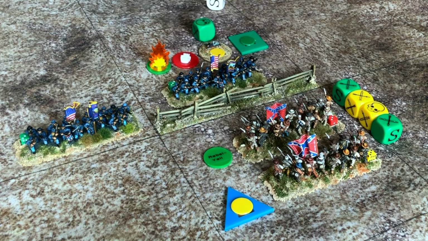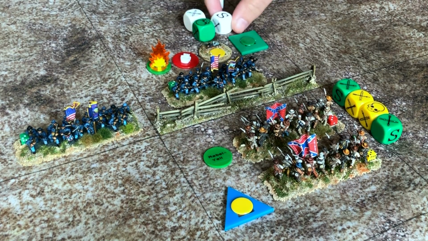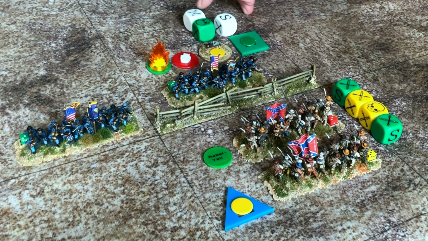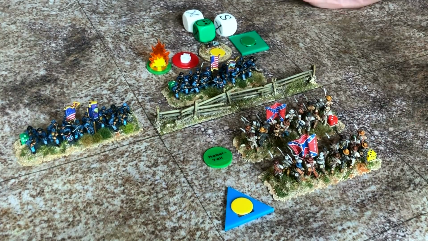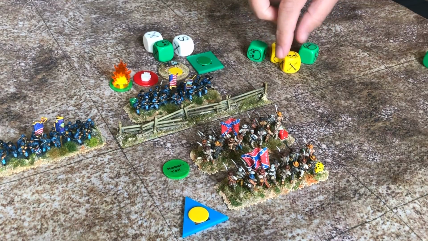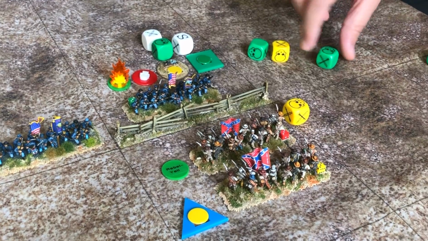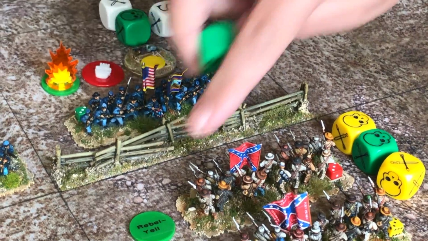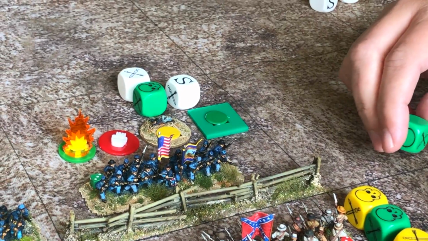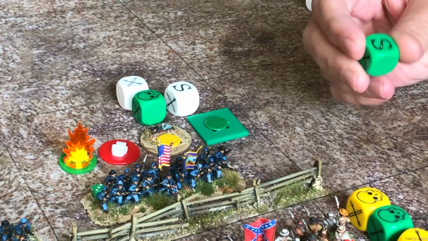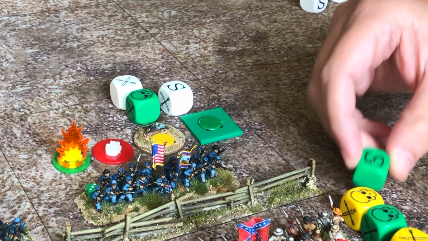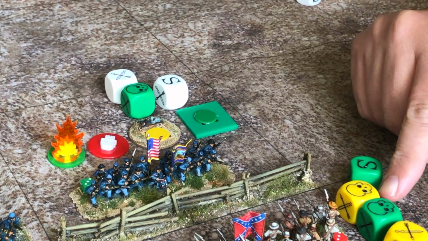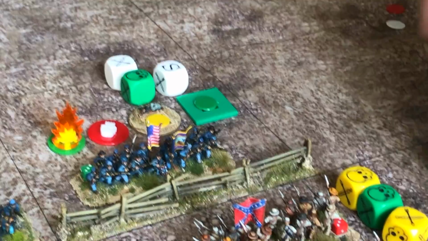So it's a good throw from the Union. So effectively they have 1 blank, they have a special, a wound, and also a cross. However, the Confederates throw even better. So they end up with 2 skulls, a cross, and a blank. Because the Confederates had Rebel Yell, which is a special ability, if they'd thrown an S, it would have also counted as a skull. Okay, they didn't, so there we go.